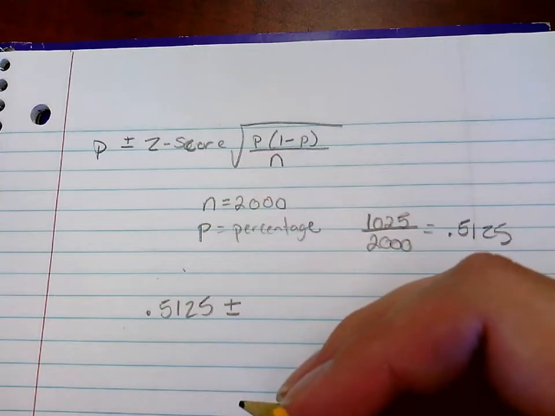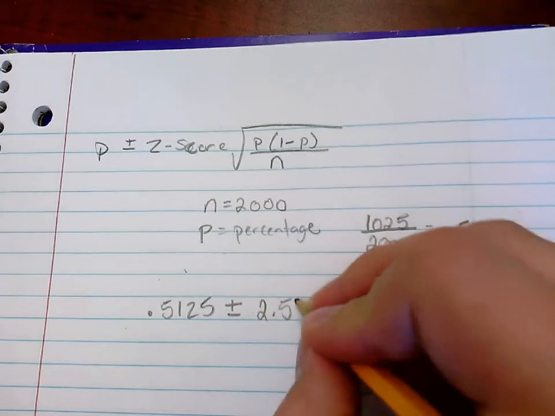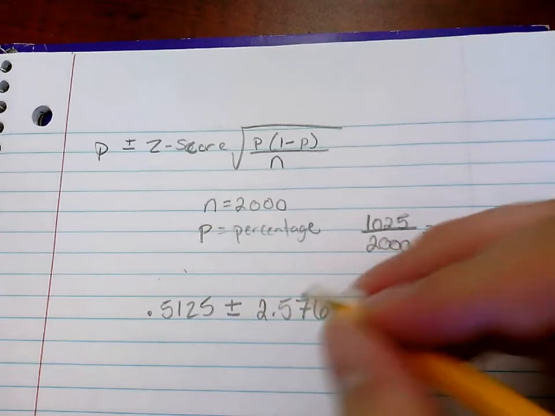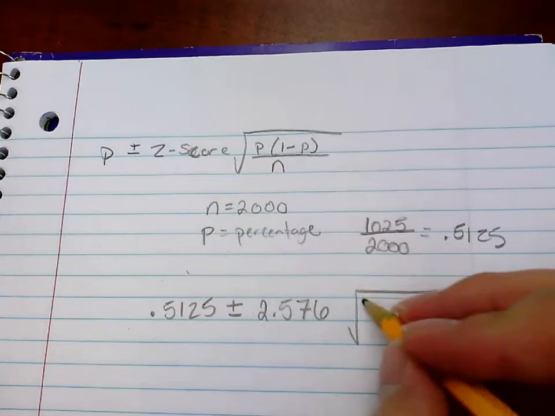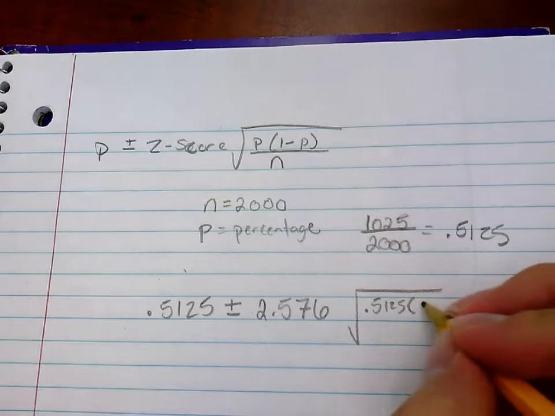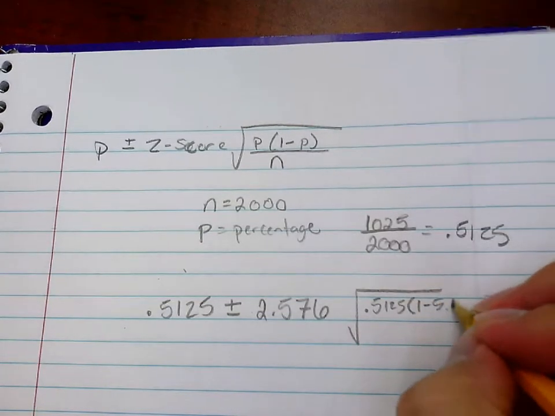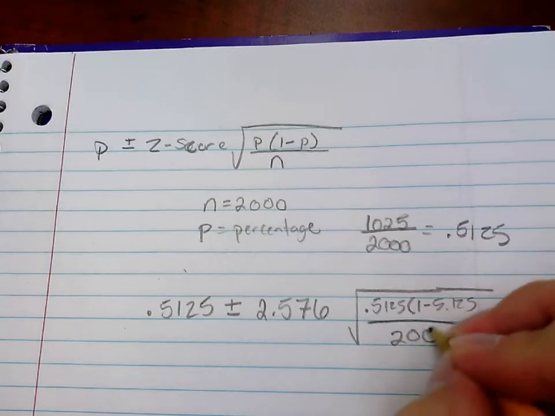And let's say we wanted 99% accuracy. Okay? So the 99% accuracy, remember, was 2.576. It's from the previous page. And then we're going to do the square root of P, which is 0.5125. We're going to multiply it by 1 minus 0.5125. We're going to divide that all by 2,000.